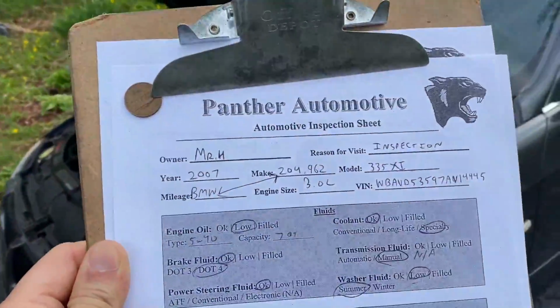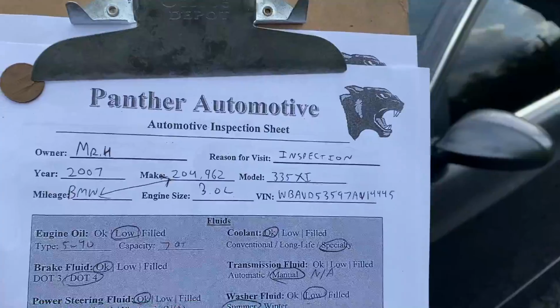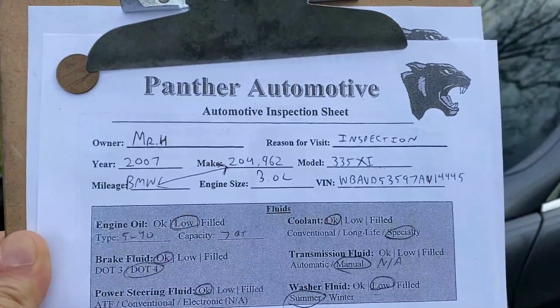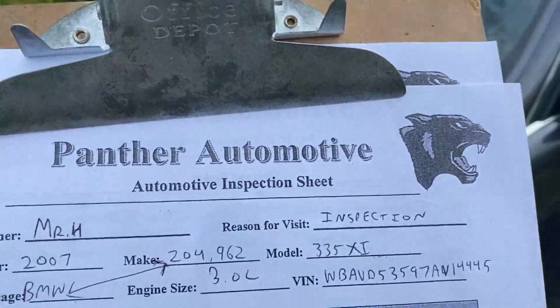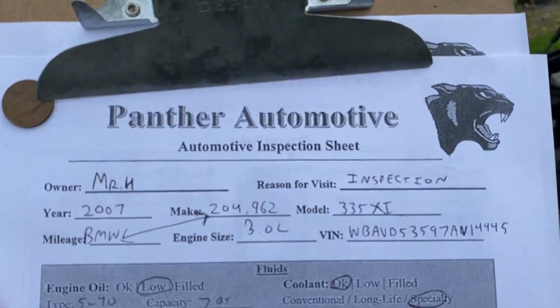All right. First on top, I got the owner. Reasoning for visit, you can put final exam. The year, make, and model. You can find all that based off the VIN number. The VIN number you can find right over here, bottom left-hand side of the car. Fill that out. The 10th digit of the VIN is going to be the year. So right here it is a 7. That's why I know my car is a 2007.